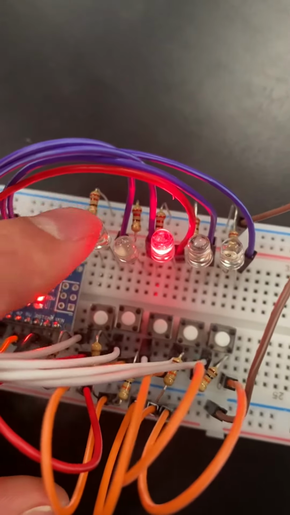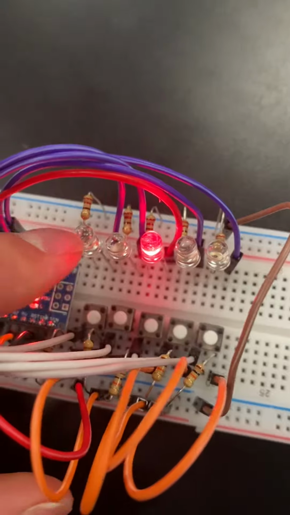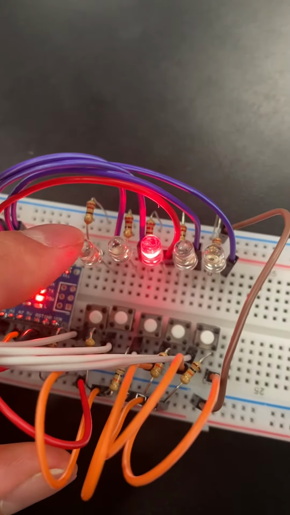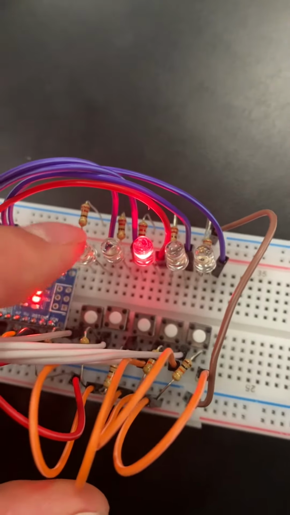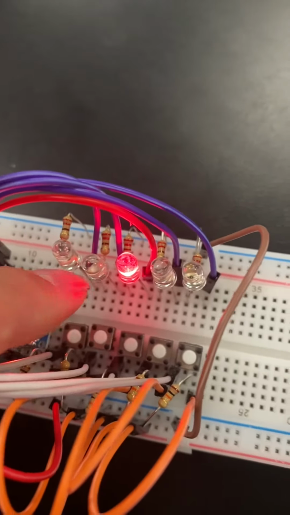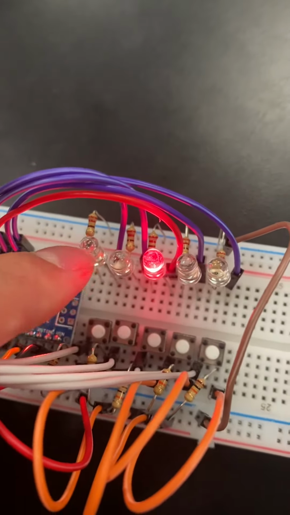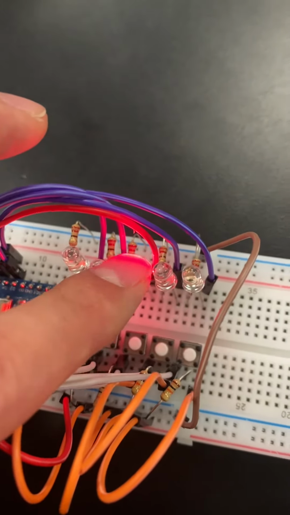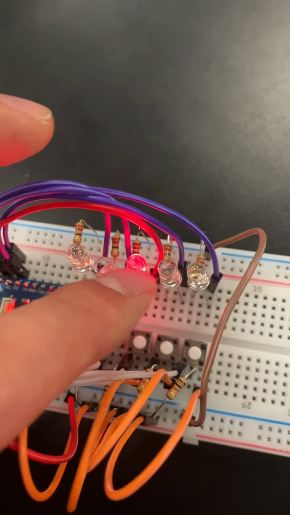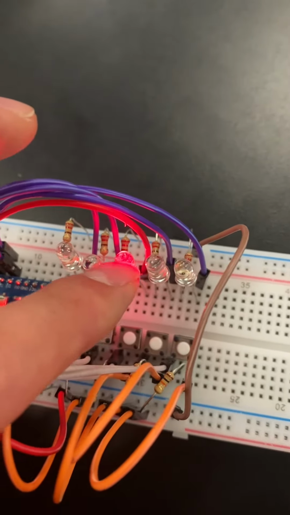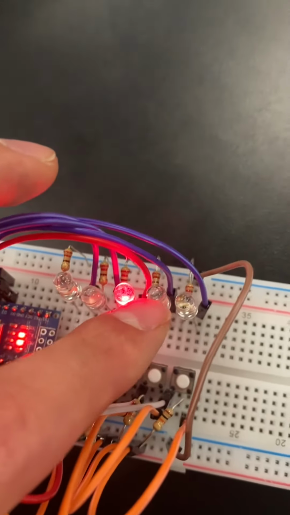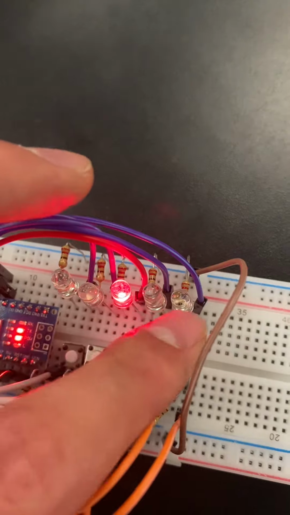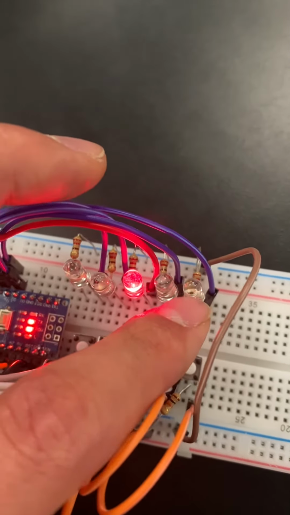And correspondingly, from left to right, the LEDs represent moving the servo down, turning on the left motor. If this is on, it means the robot is not moving, and if it's off, then it can move. This is turn on the right motor, and this is move the servo up.